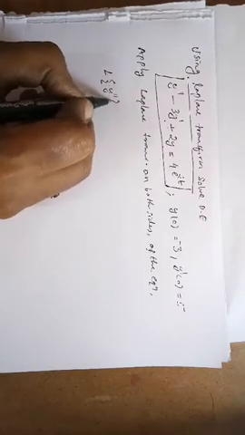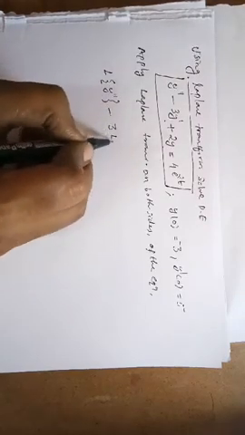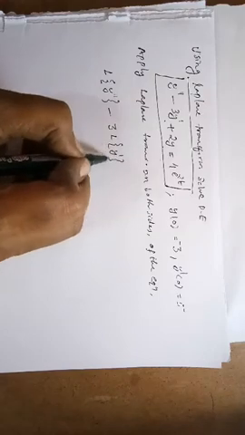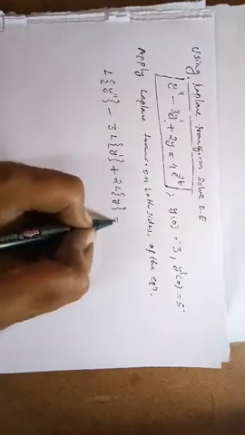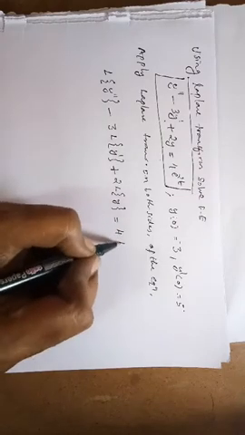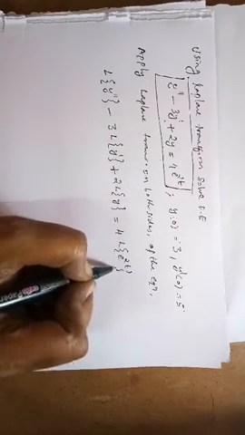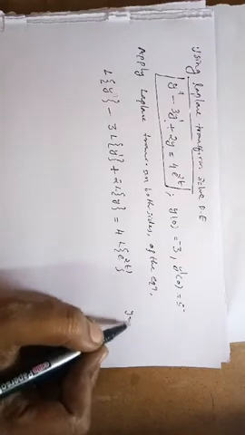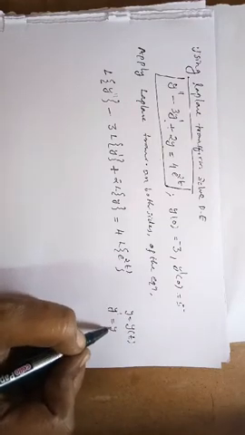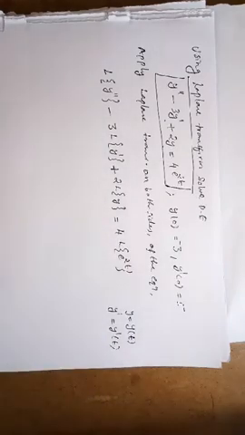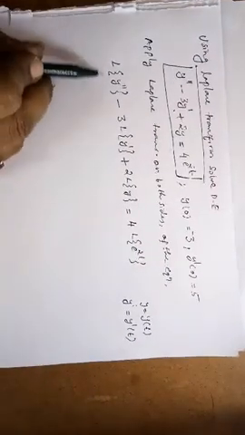L of y double dash minus 3, which is a constant, L of y dash plus 2 into L of y is equal to 4 into L of e raised to 2t. Remember one thing, here y means it is a function of t. Similarly, y dash is also a function of t. Clear?